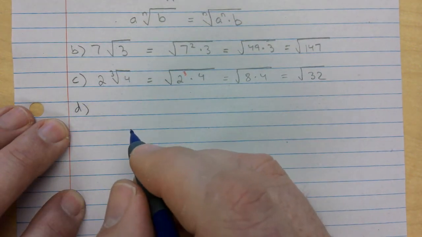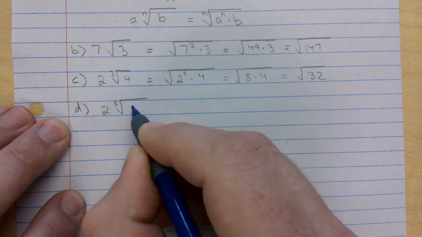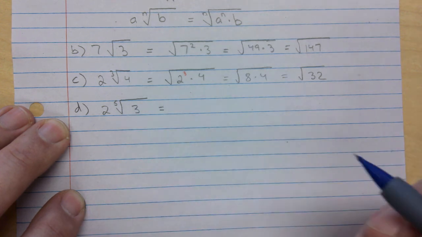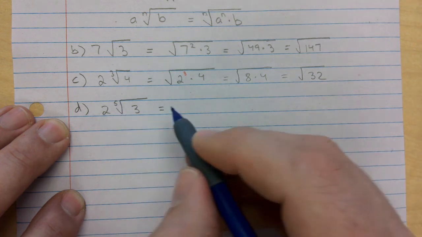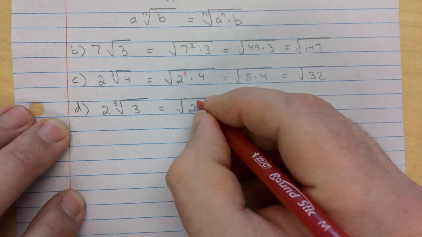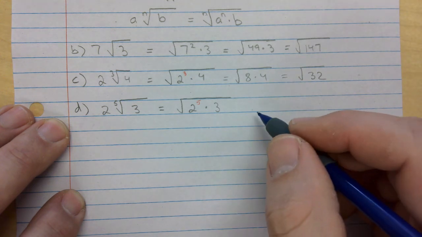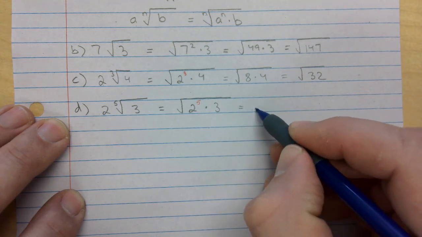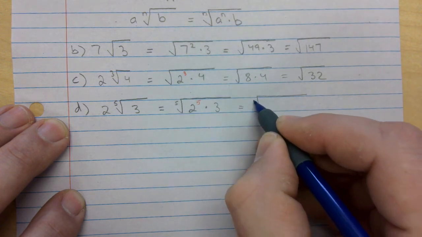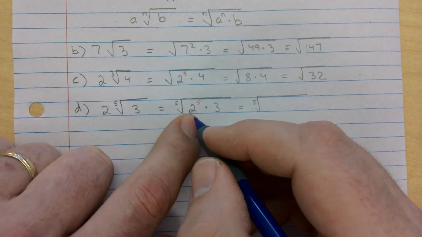D, okay, 2 root of 5, 3. Your index is 5 here, so we bring the 2 inside and apply the 5 to it as we do that, times 3. Oh, I forgot this, folks. Don't forget that. 2 to the 5, we just did that a little earlier. That's 32.